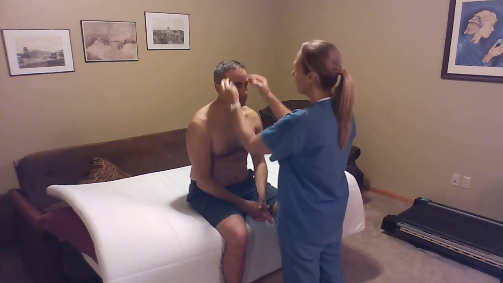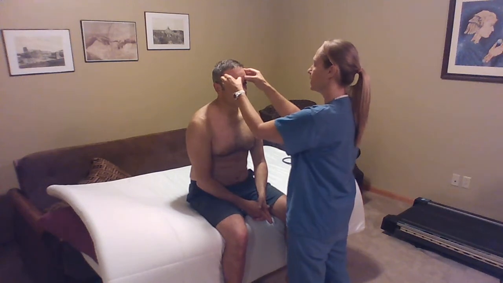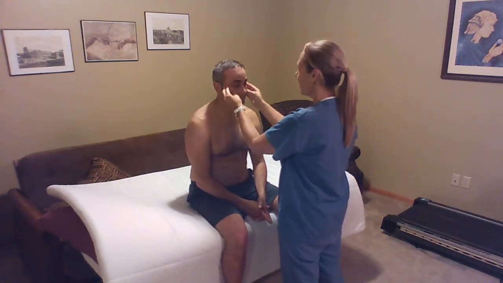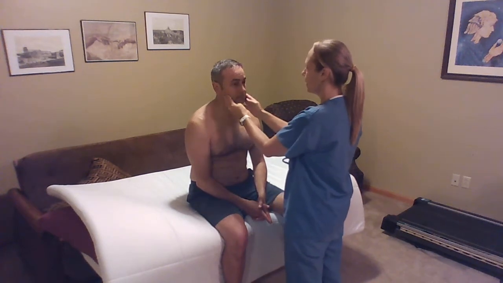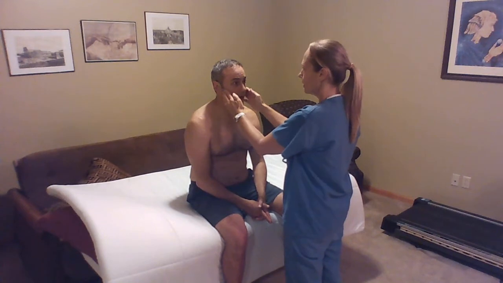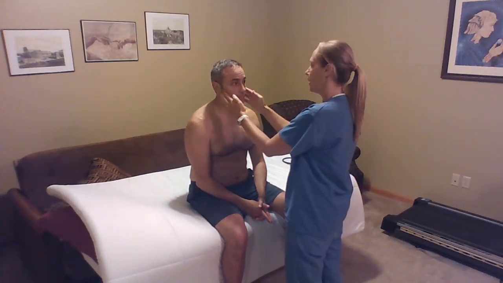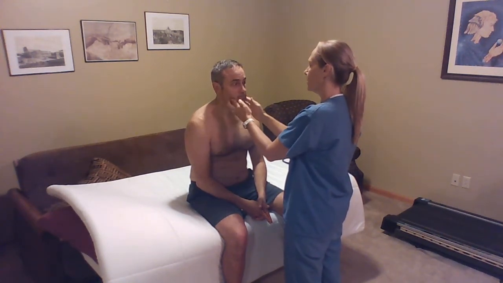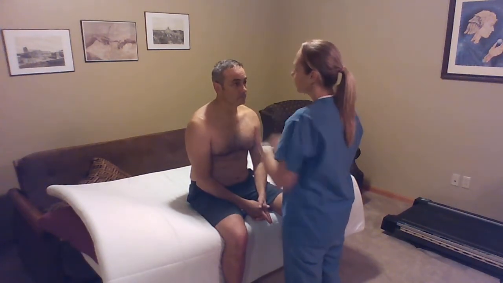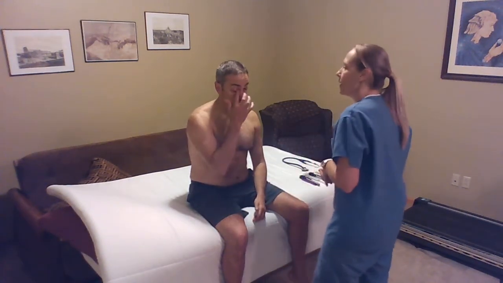As we're working our way down, we're going to palpate the sinuses, the frontal sinuses and maxillary sinuses for any pain or tenderness, and his TMJ. Have you open and close your mouth a couple times? Checking for any clicking or popping or pain or tenderness. His muscles are nice and firm there in his jaw. And then after that, we're going to go ahead and move on to his eyes.